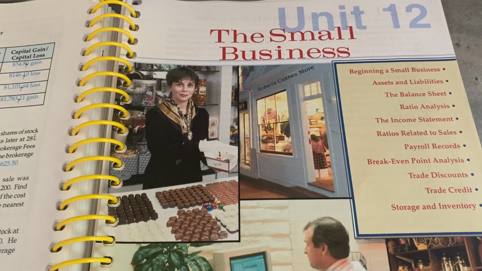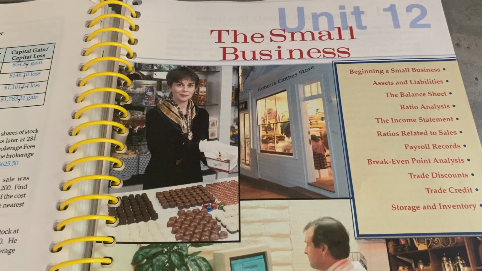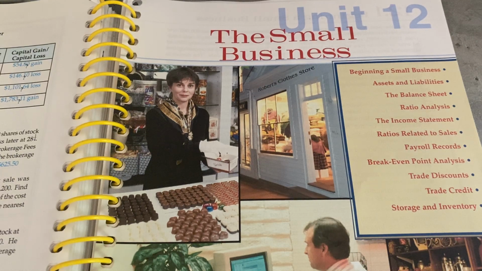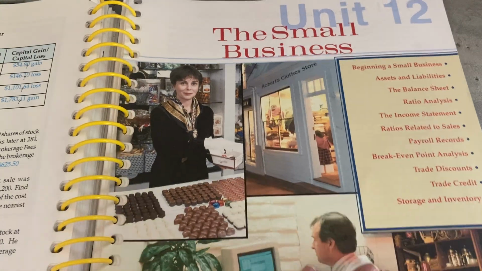So, what is an entrepreneur? Well, an entrepreneur is someone that begins their own business. So let's get going here and talk about what it means to be an entrepreneur. Beginning a small business, talking about assets and liabilities and balance sheets and ratio analysis and income statements, ratios related to sales, payroll, break-even points, trade discounts, storage and inventory, credit. All these things have to do with a small business.